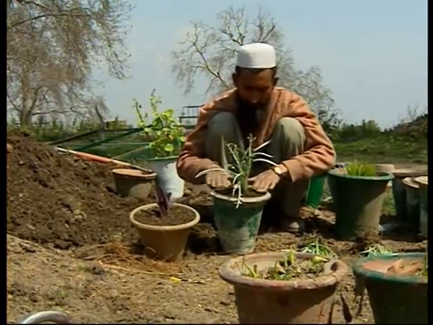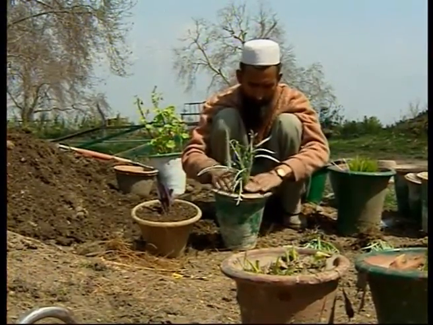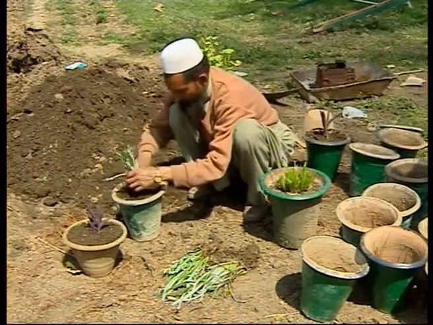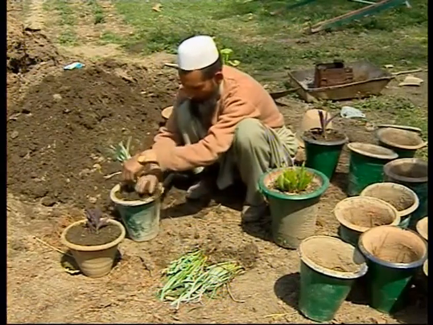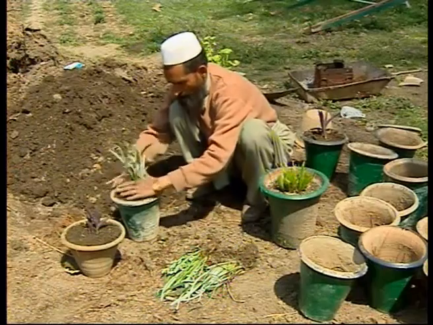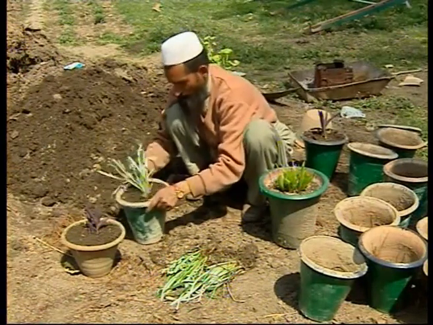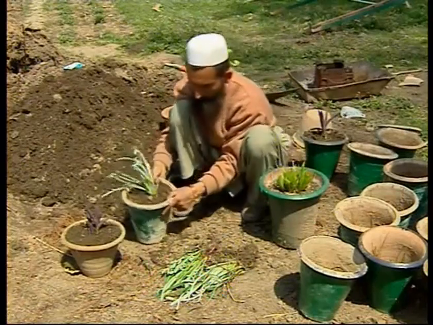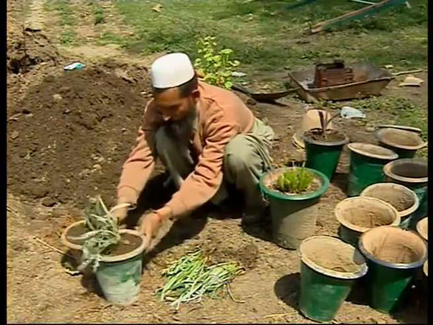Once the soil as well as the pot has been prepared fully, at that stage the plants that need to be cultivated in these pots can be transplanted. Here again, there are two ways of transplantation. Either we can transplant the seedlings, or we can transplant a rooted plant into these pots.